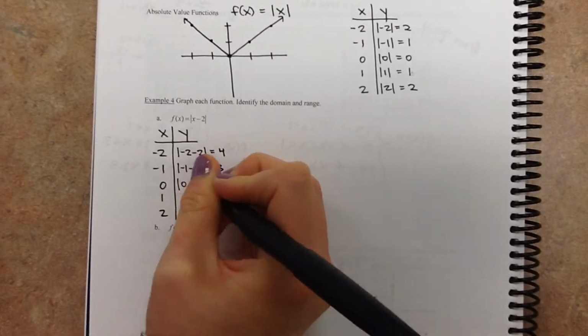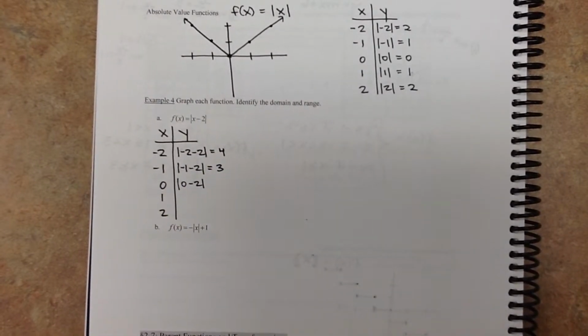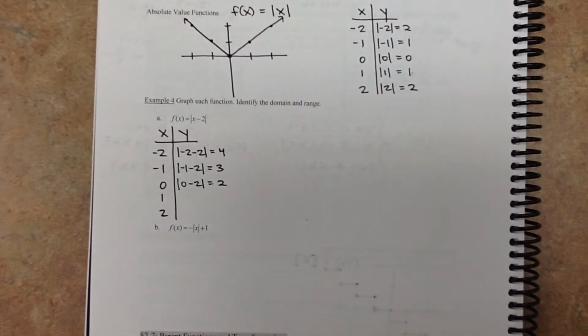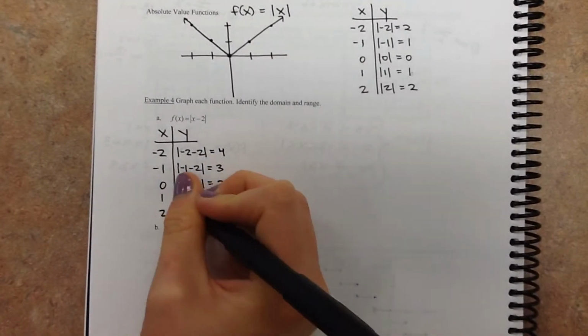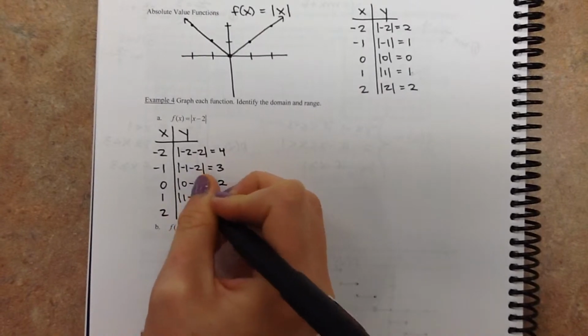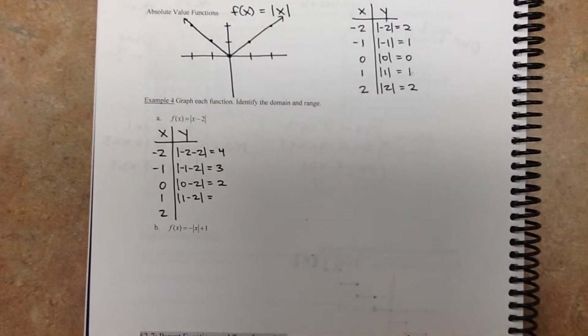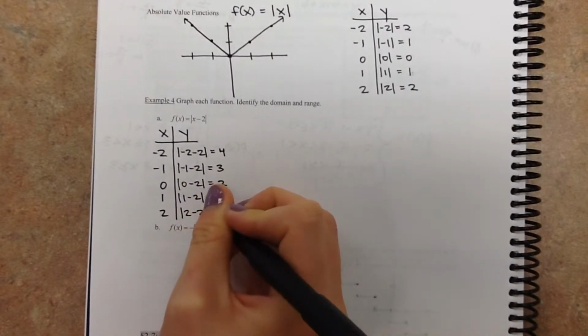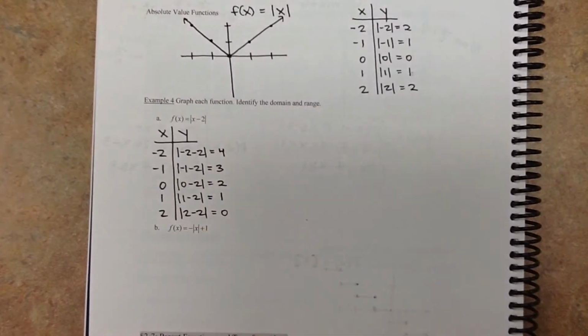Now plug 0 into that absolute value. 0 minus 2 is -2, which is 2 units away from 0. Now plug in 1. 1 minus 2 is -1, which is 1 unit away from 0. And plug this in: 2 minus 2 is 0.